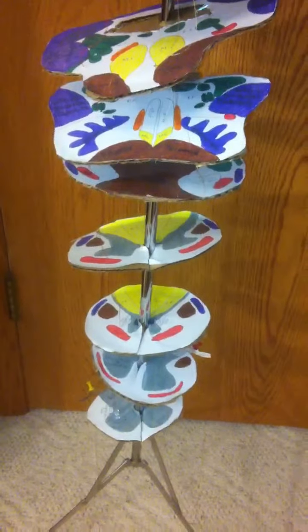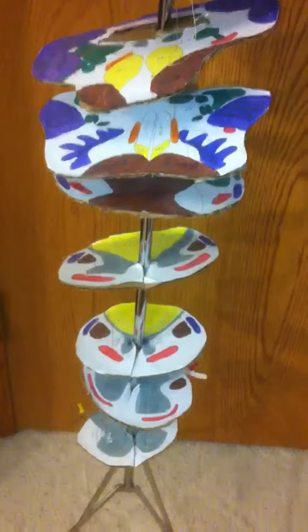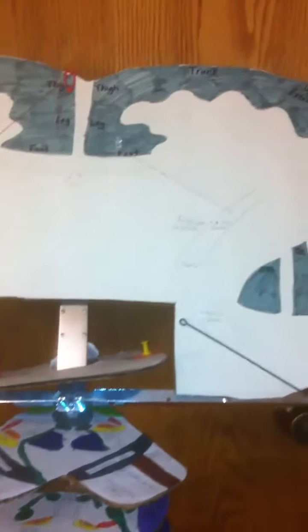Hey, what's up everybody? I'd like to introduce you to the star of today's show, the central nervous system music stand model, which will be instrumental here in teaching us the basic somatosensory and motor tracts of the central nervous system.